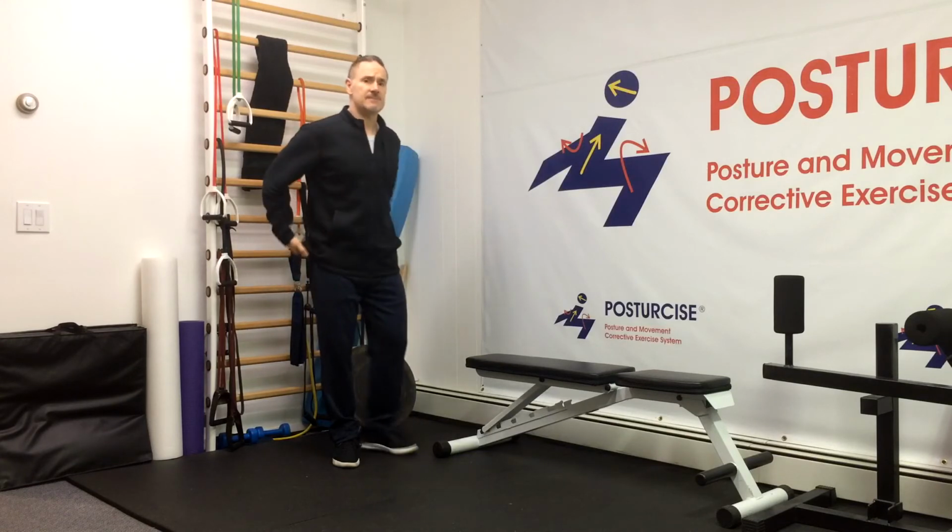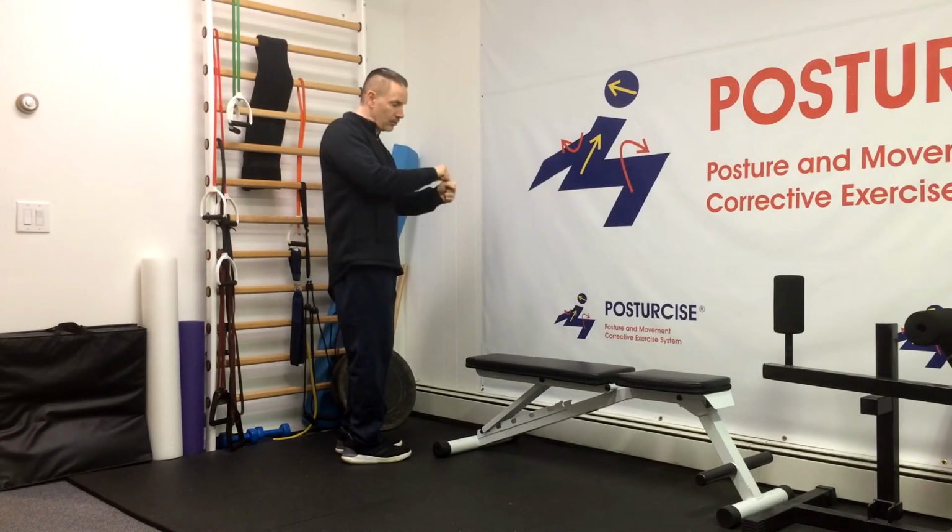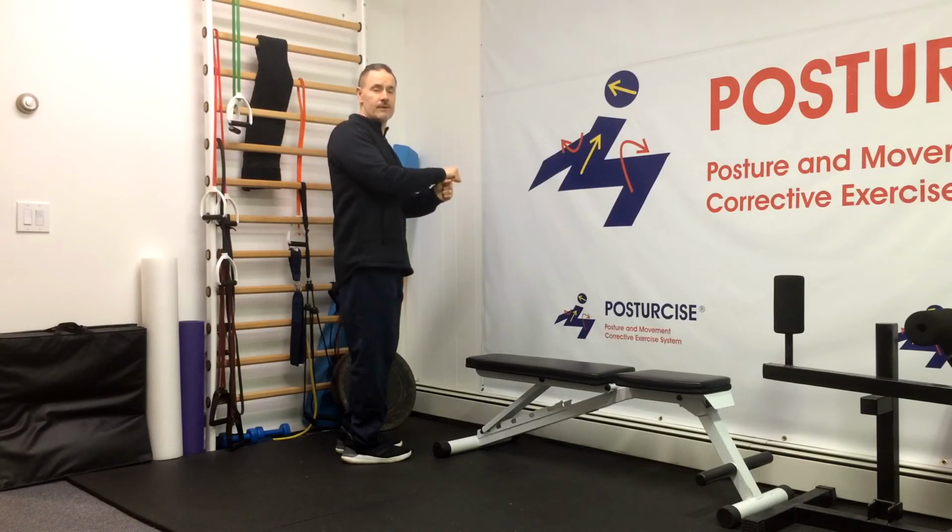If you have a problem like spondylolisthesis and the bone is sliding forward, you need those deep longissimus and iliocostalis fibers in your lower back to fire to help hold that vertebra in a backwards direction to prevent its tendency of moving forward.